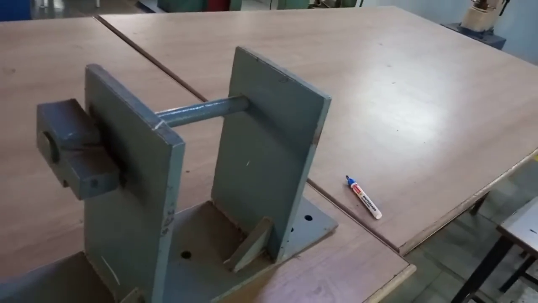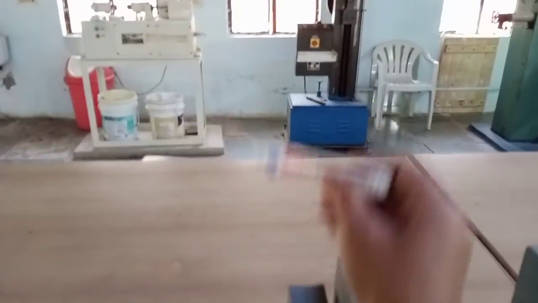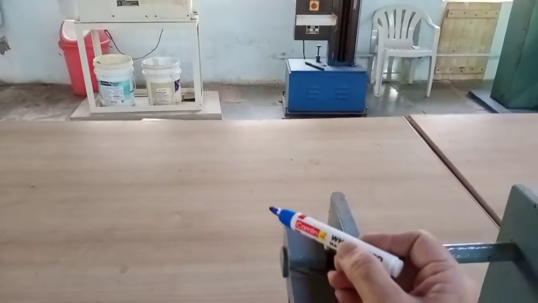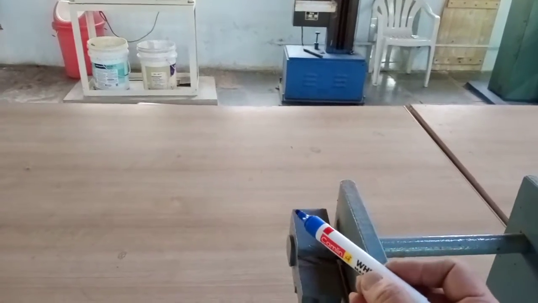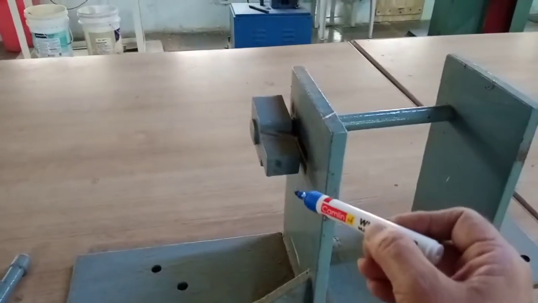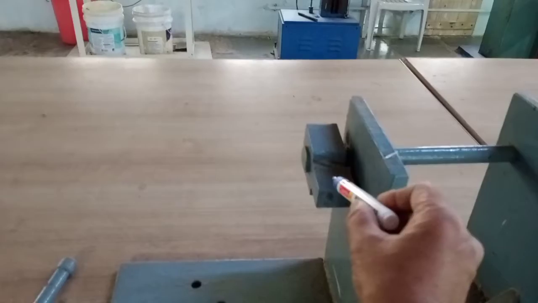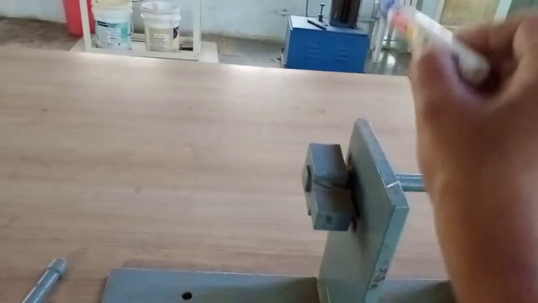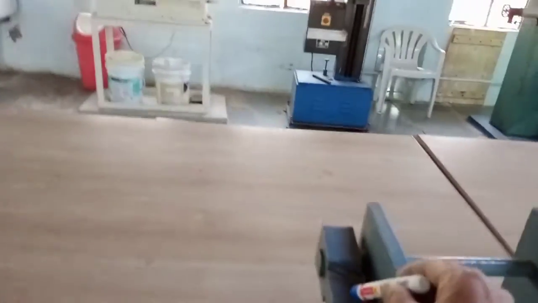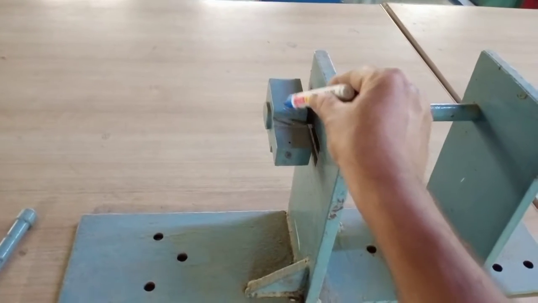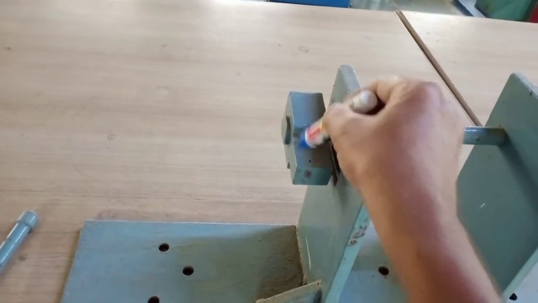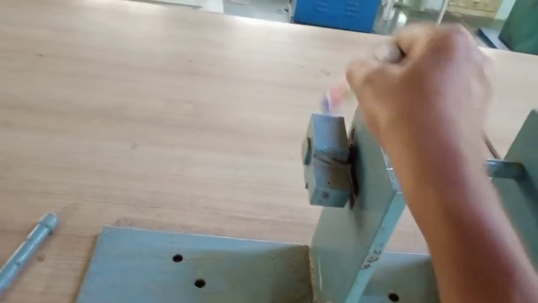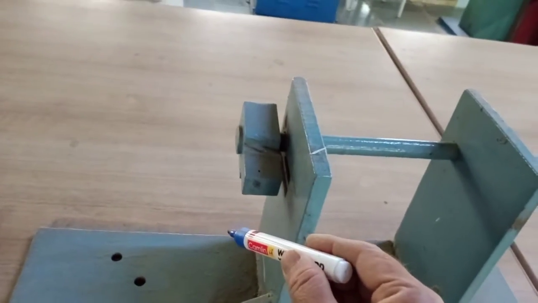Now, you just see in the formula, the load we are taking from the top in the UTM. To have the torque, we have to have force into distance. What is the force here? This is the force which is recorded in UTM, and the distance is from this point to this point. This is what torque is, force into this distance. We are getting the torque.